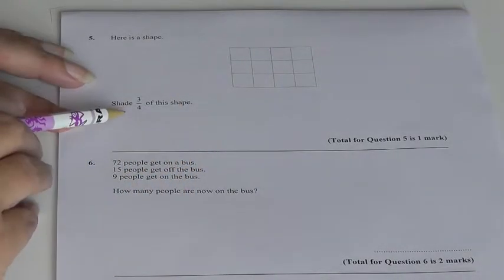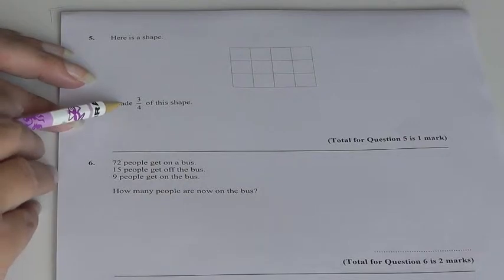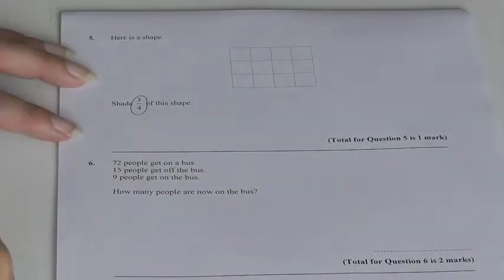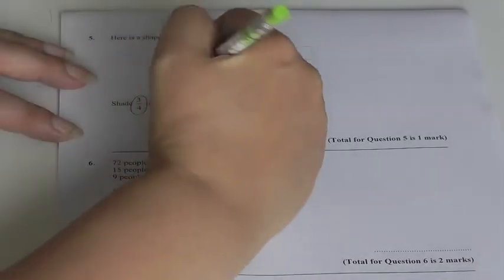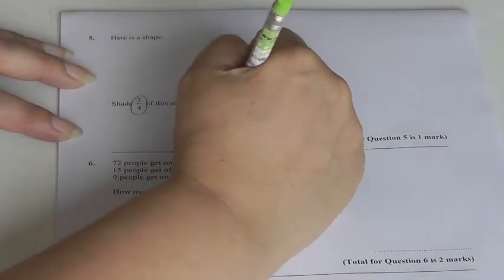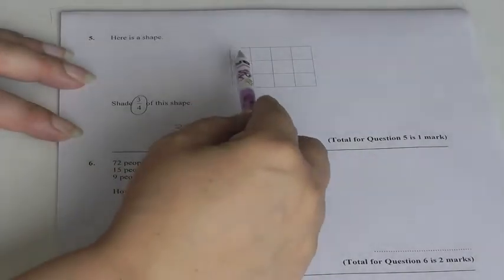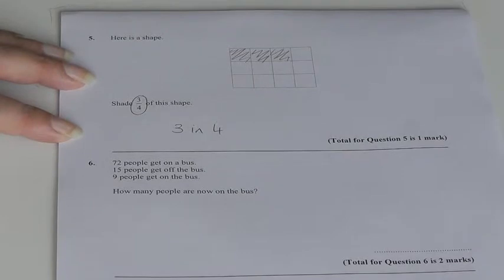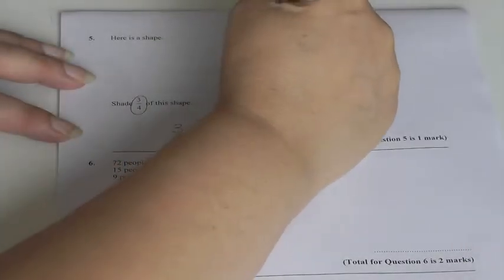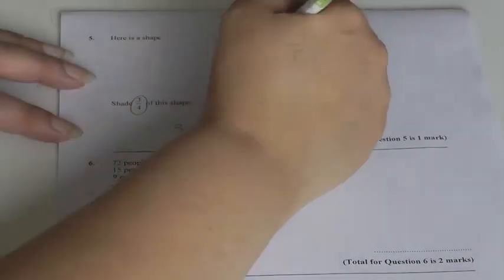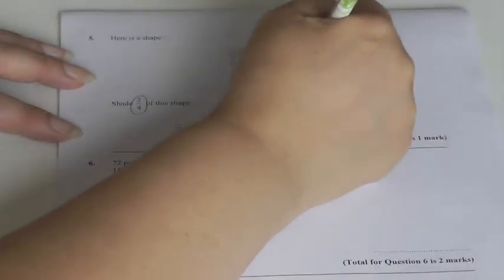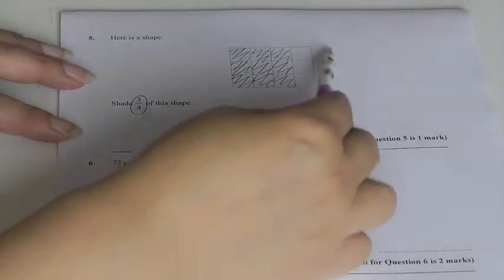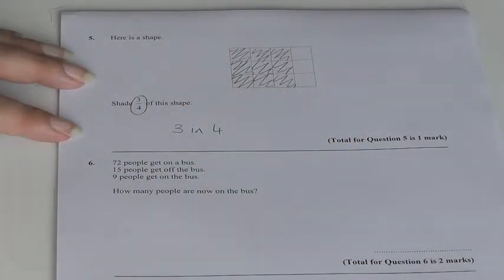Question 5 gives us a shape that's been divided into lots of little squares and tells us to shade 3/4. Whenever you see that, that fraction tells you to shade 3 in every 4 squares. So 3 in 4. If you look, this shape has been divided into rows of 4. So for each row of 4, I'm going to shade 3 of the squares. So on the first row it would look like that. Second row would look like that. And the third row it would look like that. And then if you look at the whole shape, you can see that I've shaded 3/4.